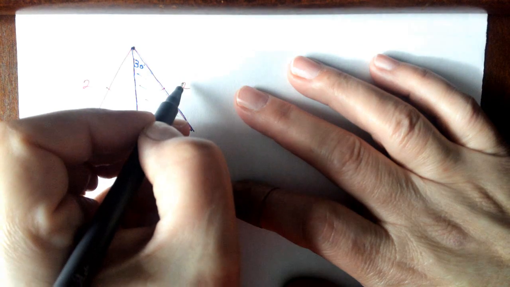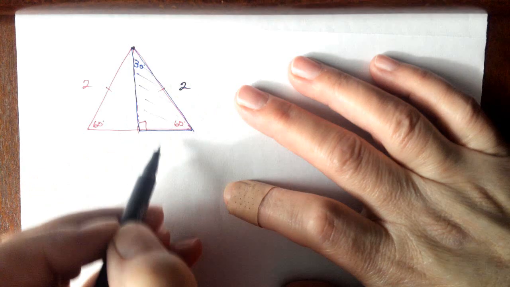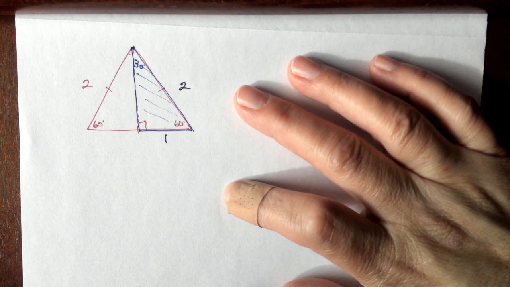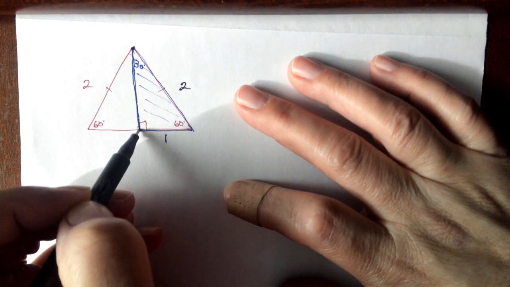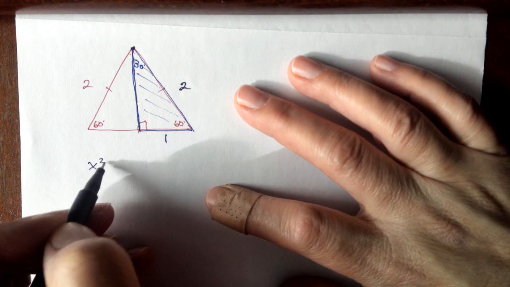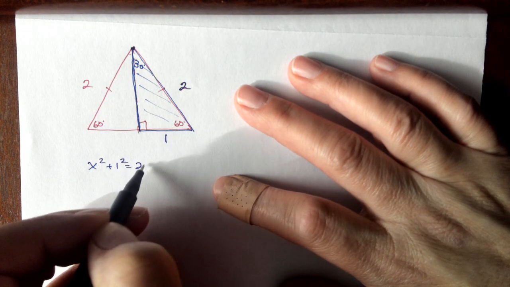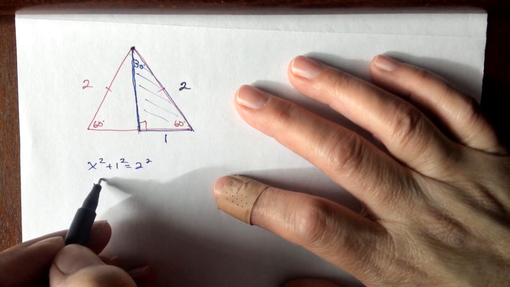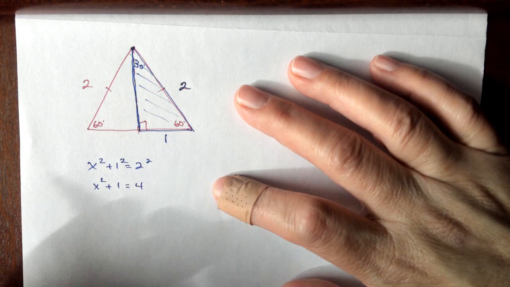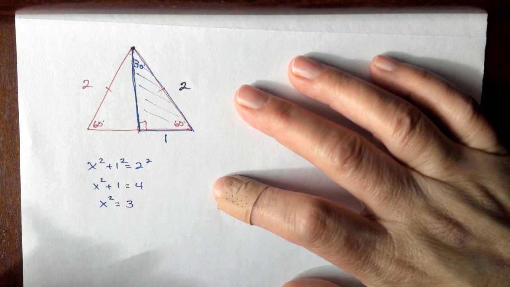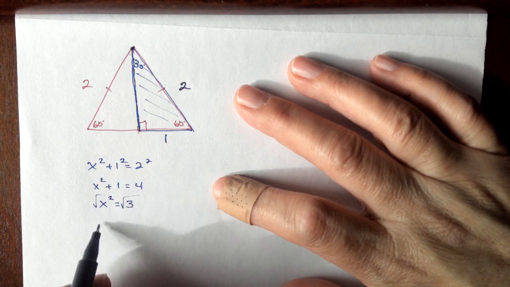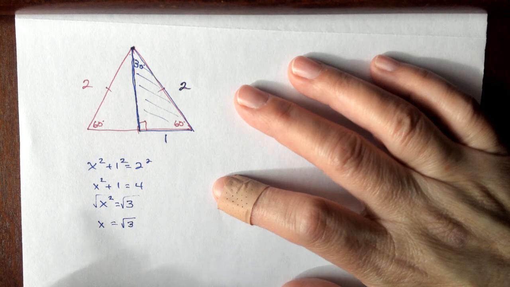The length of this hypotenuse is 2. The length of this short leg is 1. And if I do some Pythagorean theorem to find this third leg, x squared plus 1 squared equals 2 squared. So x squared plus 1 is 4. Subtract a 1, we get x squared equals 3. And then take a square root. X is equal to square root of 3.